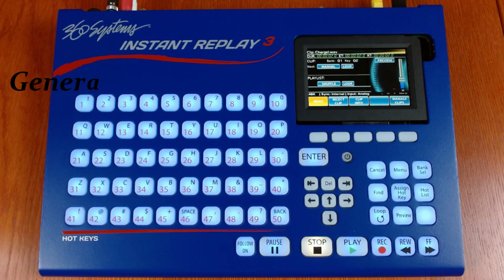Hello and welcome. In this instructional video, we will be looking at the basic setup on a 360 Systems Instant Replay 3 model DR1000. Users of previous generations of the Instant Replay should find the overall system familiar. However, we've added a host of features to provide better functionality in modern workflows. So let's get started.